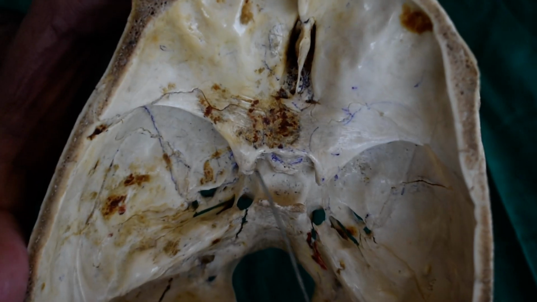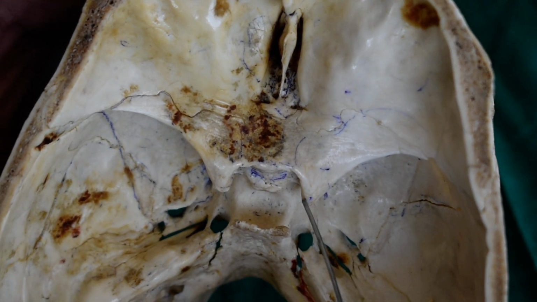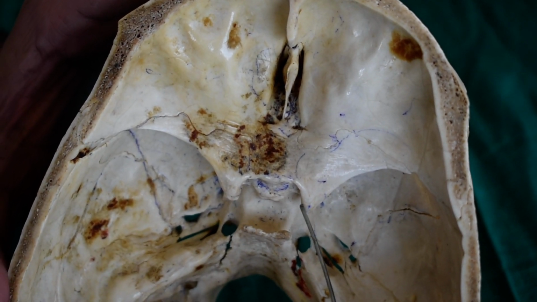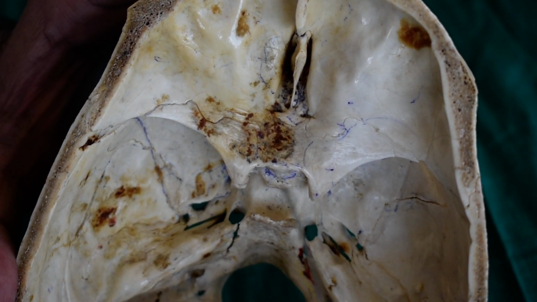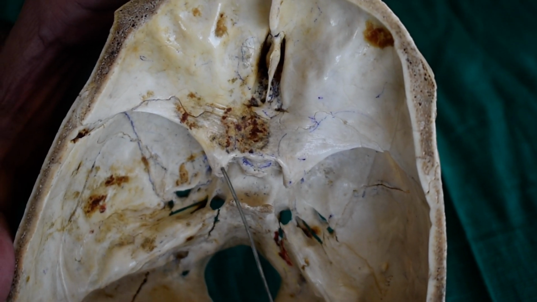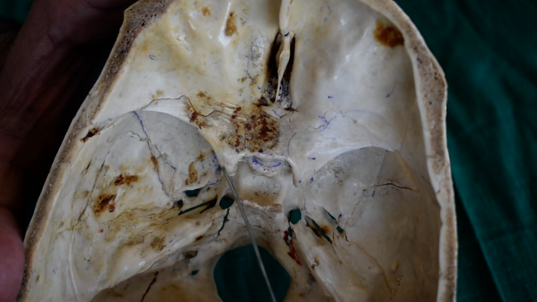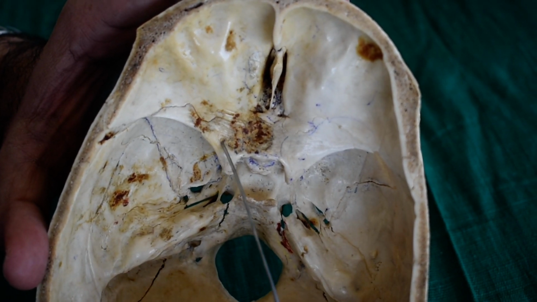On this anterior clinoid process, there will be attachment of the free margin of the tentorium cerebelli, that is one of the folds of dura mater. Tentorium cerebelli, one of the folds of dura mater. Its free margin is attached here on the anterior clinoid process, which is a projection from the lesser wing of sphenoid.